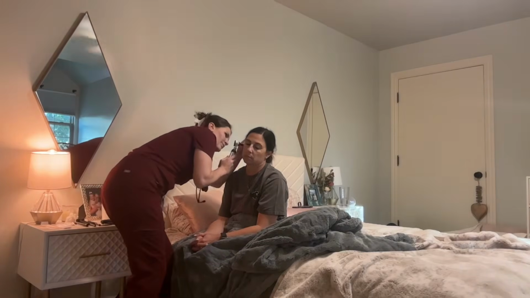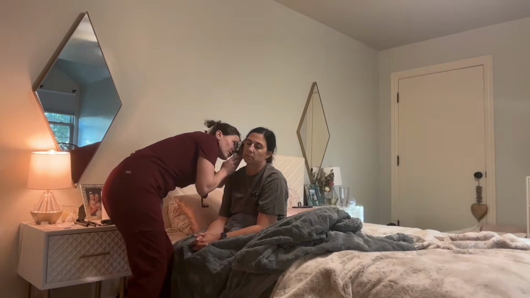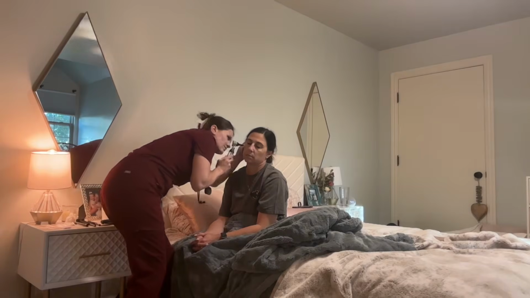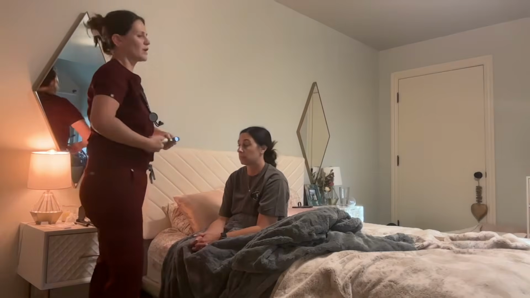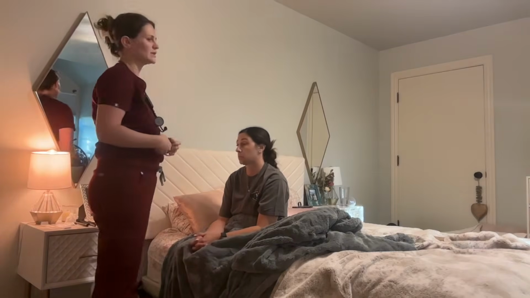Again, we're going to pull up and back to assess the tympanic membrane. Nice and pearly gray, minimal amounts of cerumen. The cone of light on the right side is at 5 o'clock.